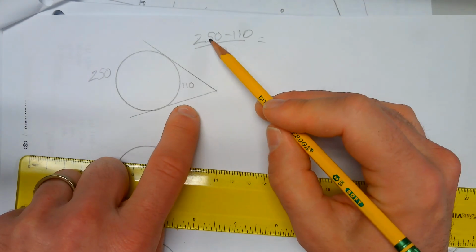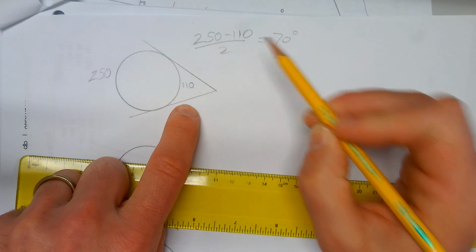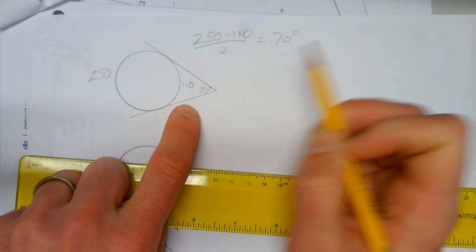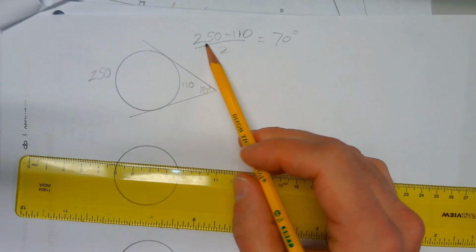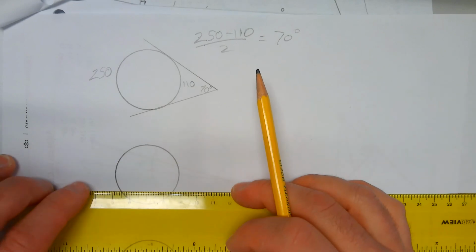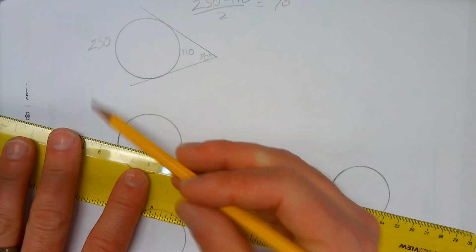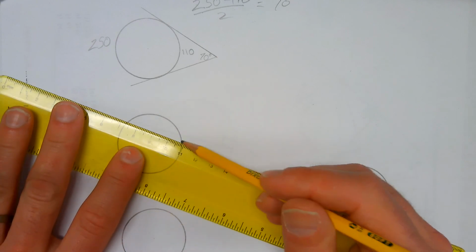And so 140, it's 70 degrees. Is that right? 250 minus 110, 140 divided by 2. Yep. Okay.